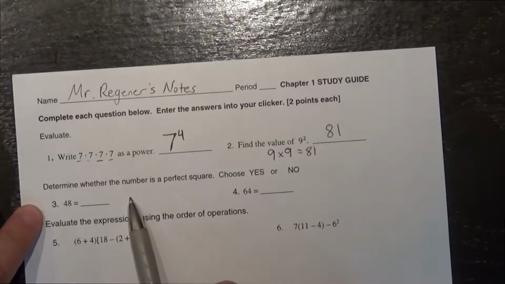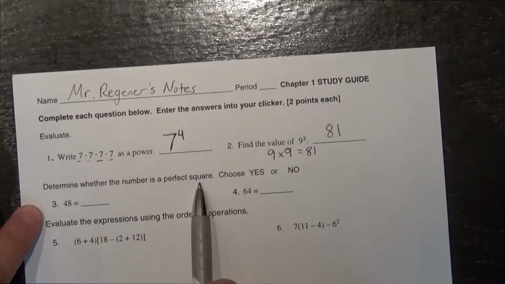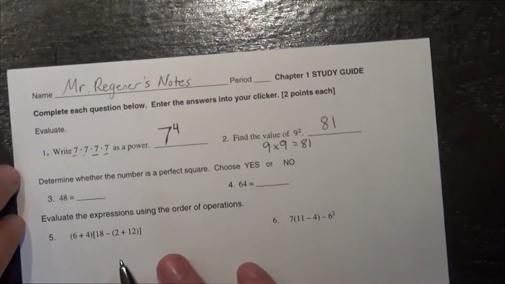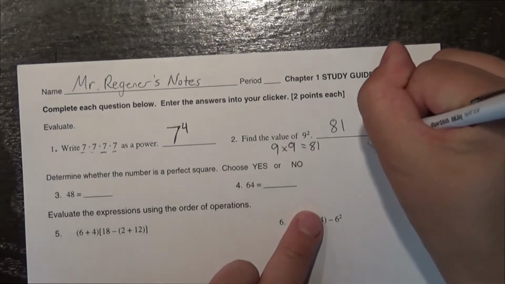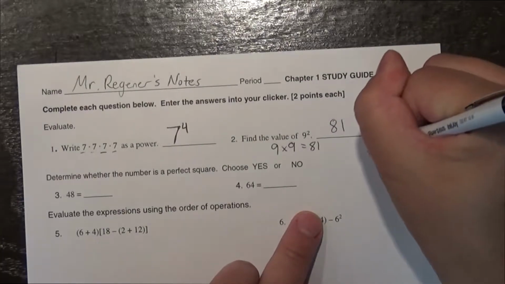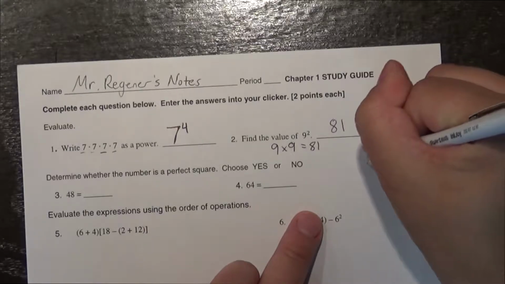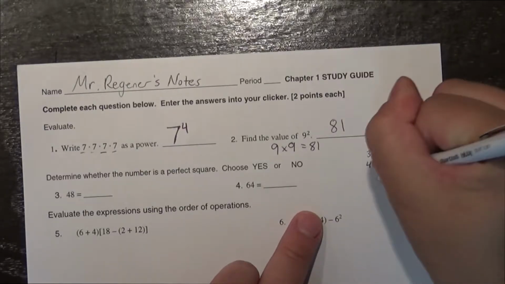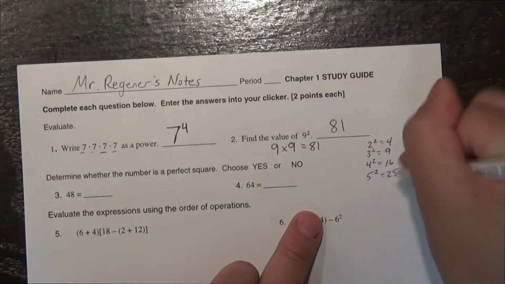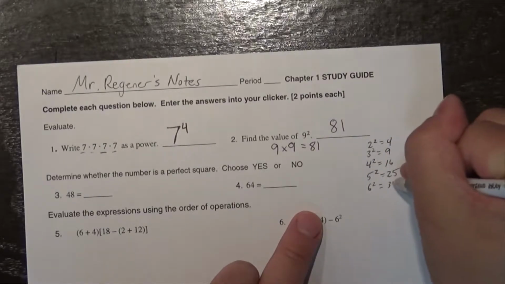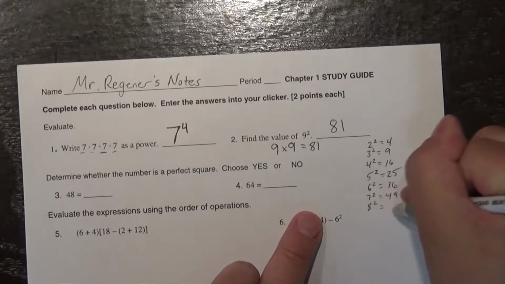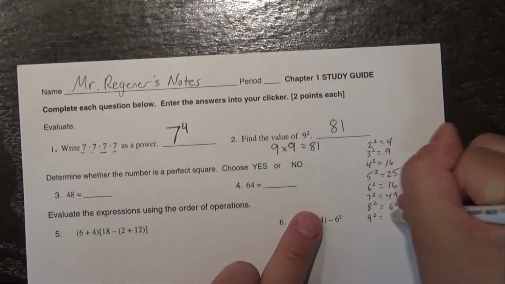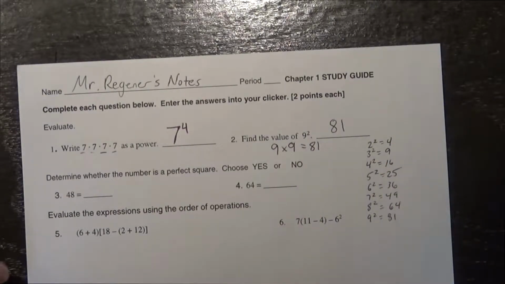Now for 3 and 4, I'm going to determine whether the number is a perfect square. Remember that a perfect square is a number that is the answer to a number squared. All right, so I can make a small list over here. I'll say like 2 squared, that equals 4. 3 squared, that equals 9. 4 squared, that equals 16. 5 squared equals 25. 6 squared equals 36. 7 squared equals 49. 8 squared equals 64. 9 squared equals 81, and so on and so on.